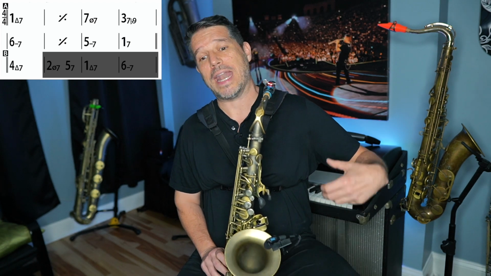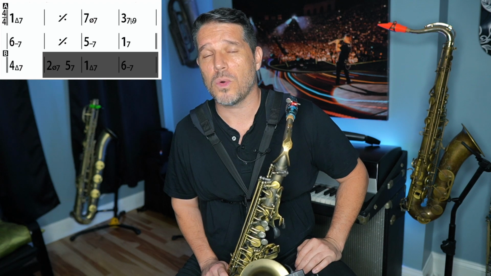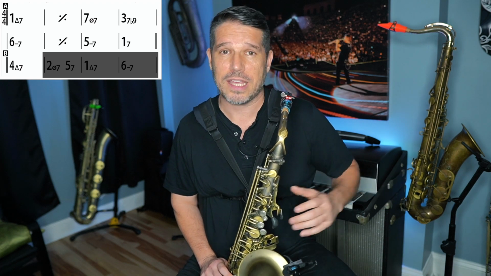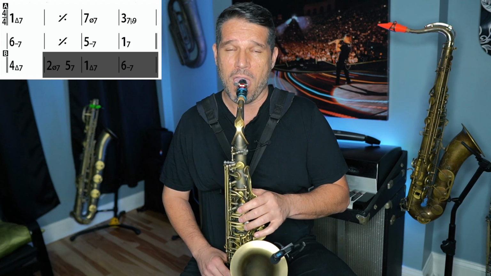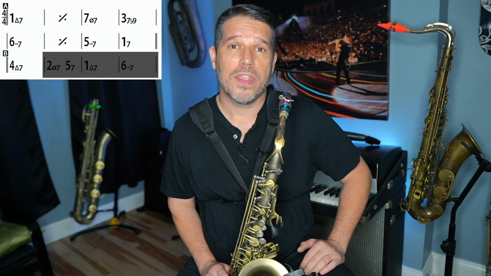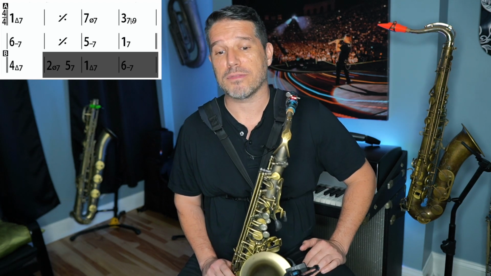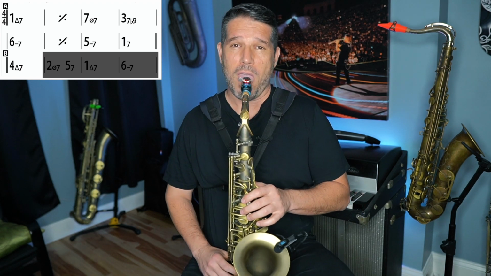All right, so let's take a look at this chord progression and analyze it by the numbers. So we start off with a 1 major 7 chord, and this song is originally in the key of C. So we go up and down the 1 major 7 chord. Then we have a 7 half diminished chord and a 3 dominant 7 with a flat 9 chord. So take a listen to that.